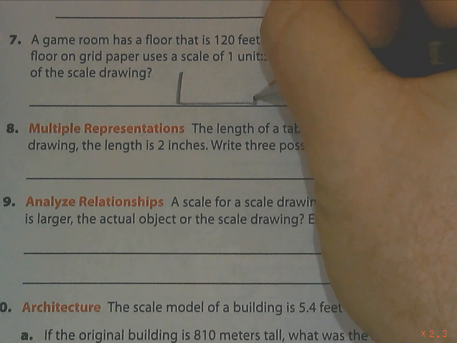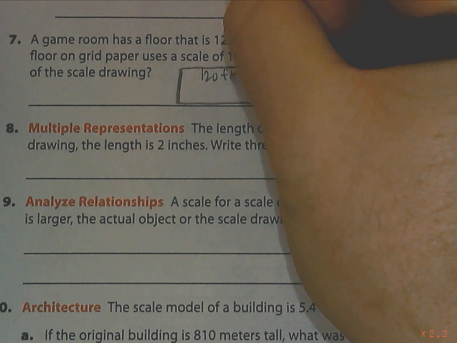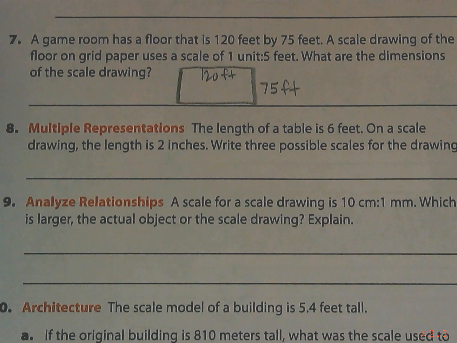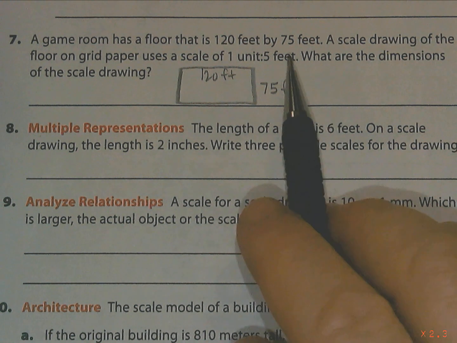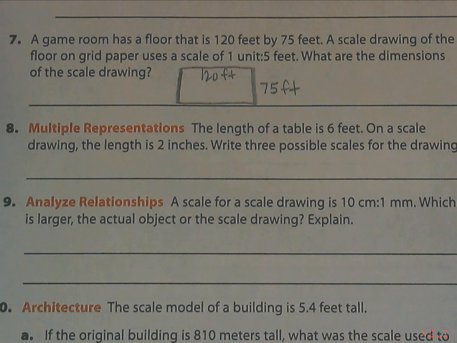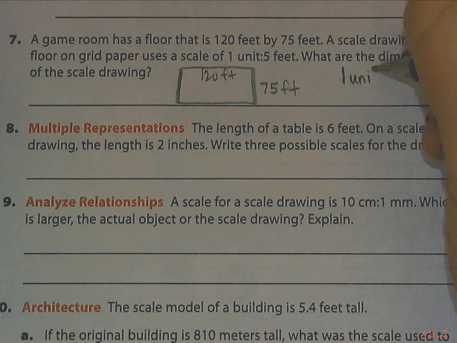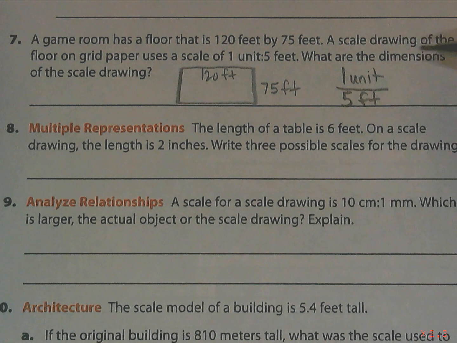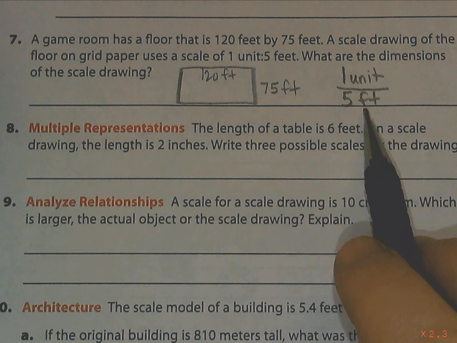what that means is basically you have a rectangular shape. So you got 120 feet here by 75 feet here. Now if you want to draw that on grid paper, the grid paper already has a scale. It says that 1 unit, so one little square on the grid paper, represents 5 feet in either direction. So that's your scale. So 1 unit represents 5 feet. And a lot of times it's going to be centimeters. A lot of your scale paper is in centimeters. So 1 unit represents 5 feet.